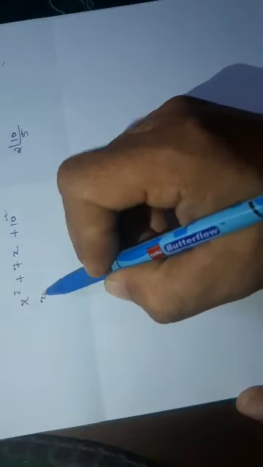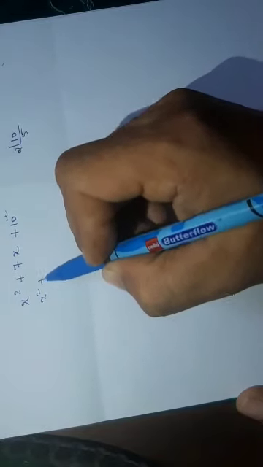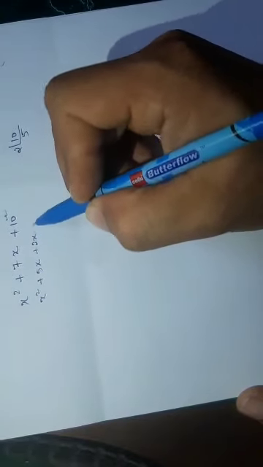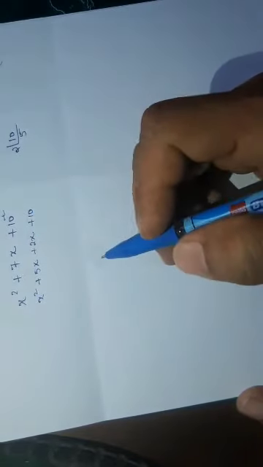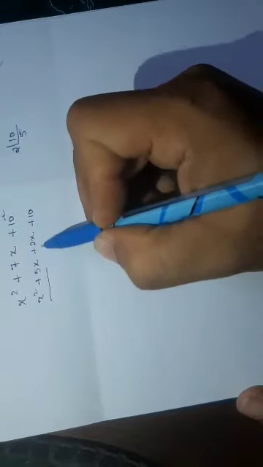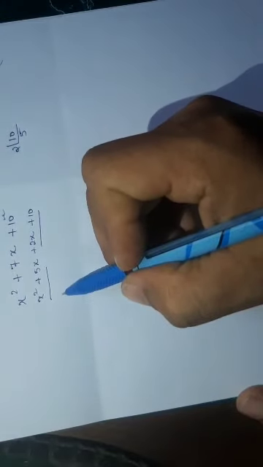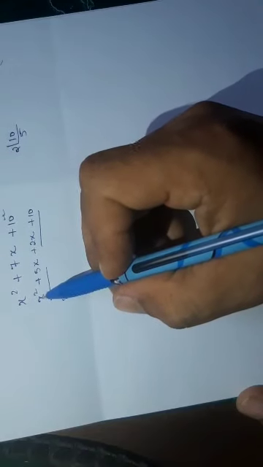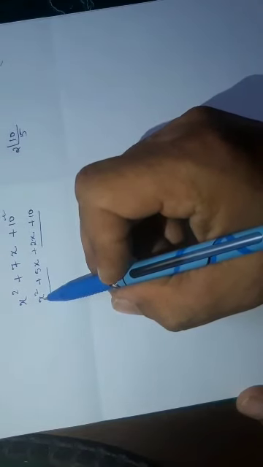So this equation can be expanded as x squared plus 5x plus 2x plus 10, right? Now take common factors from the first two terms and the other two. x is common in the first two, because x squared means x into x.